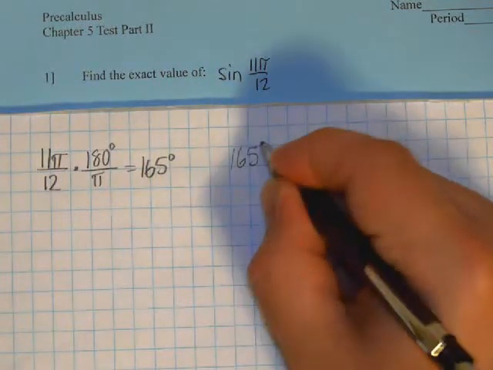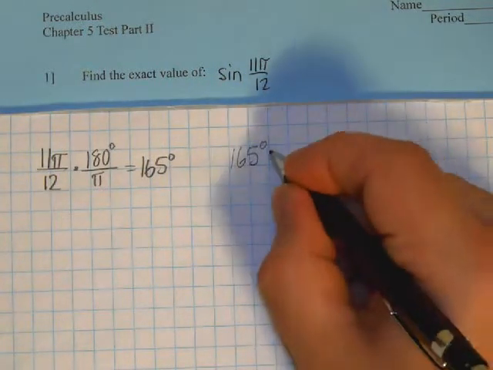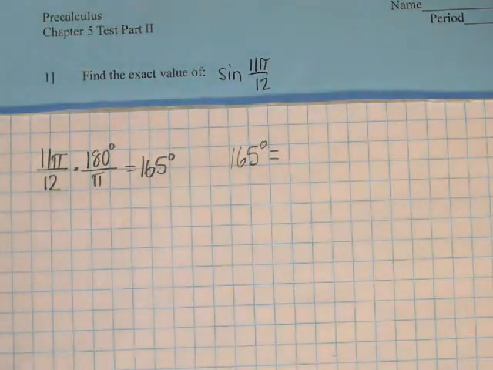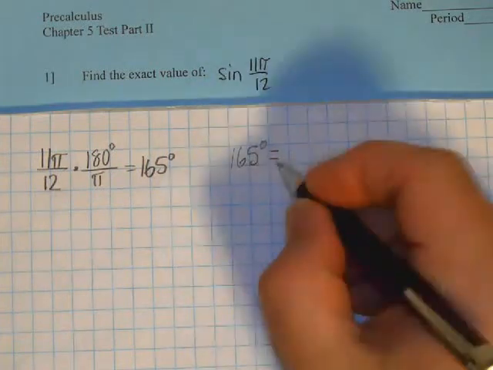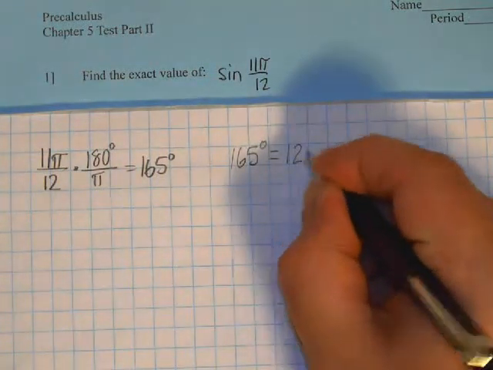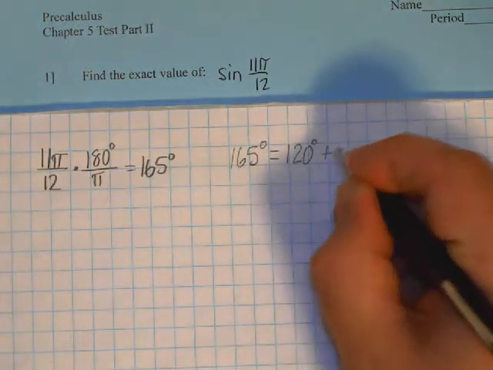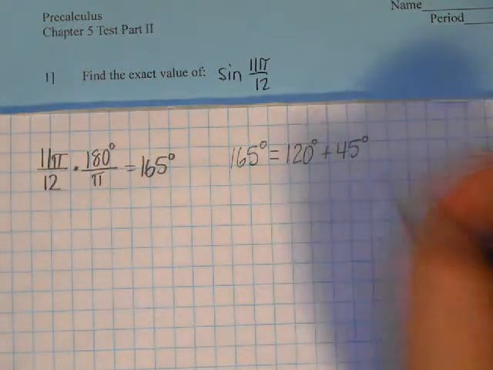So how could I rewrite 165 degrees either as a sum or a difference of special angles on the triangle? Well, for this video, I'm going to use 120 degrees plus 45.